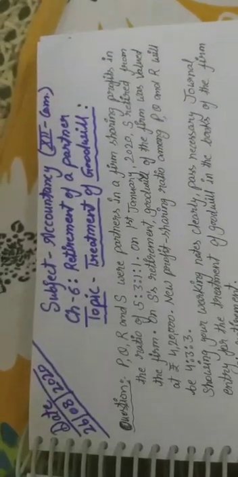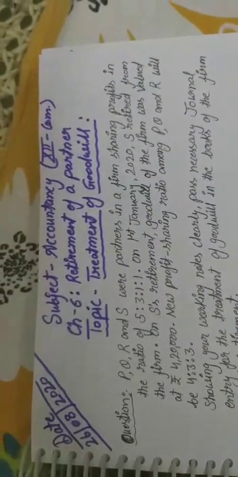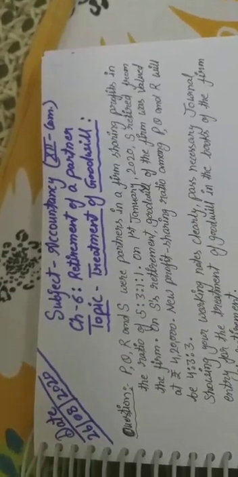And the second adjustment is valuation and adjustment of goodwill, or we can say the treatment of goodwill.